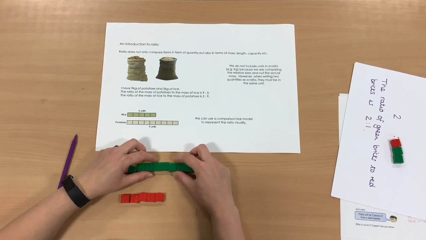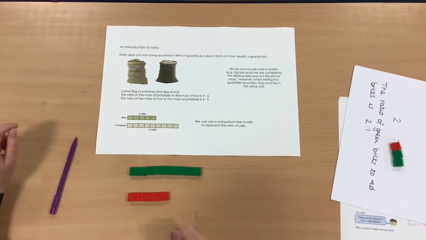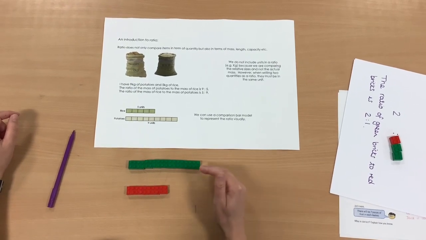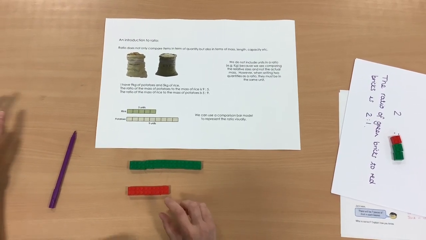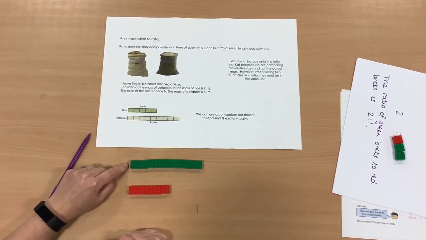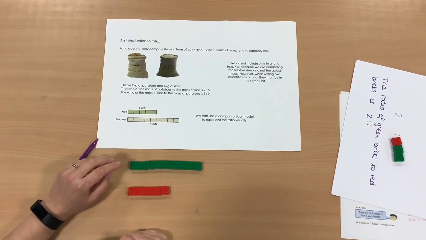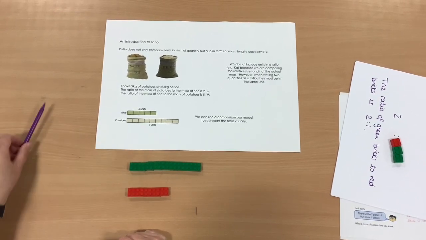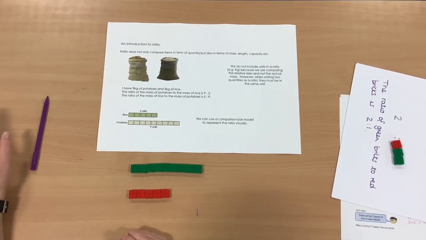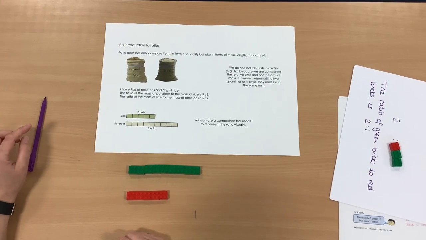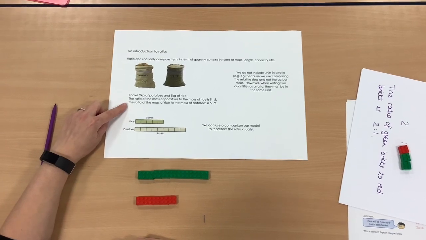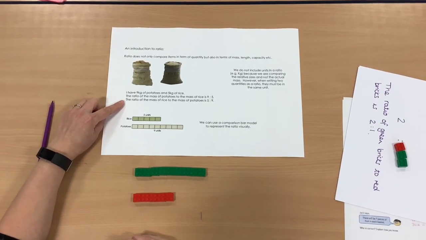So you can see from my bricks here, that is practically a bar model already. It's a comparison bar model because we're comparing 2 different amounts of units. So rice is 5 units, potatoes is 9 units. We don't in a ratio use units like kilograms because we're not comparing the mass, we're comparing the relative sizes. So the ratio of the mass of potatoes to the mass of rice is 9 to 5. And the ratio of the mass of rice to the mass of potatoes is 5 to 9.